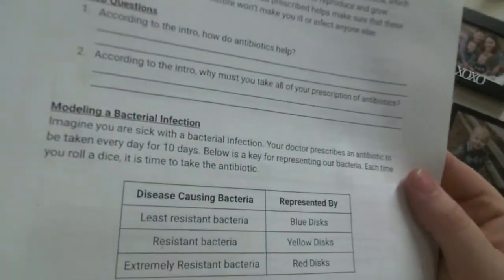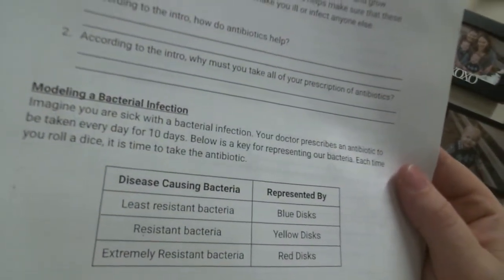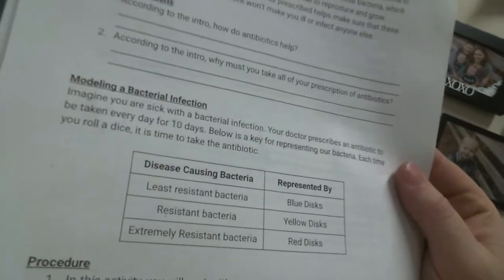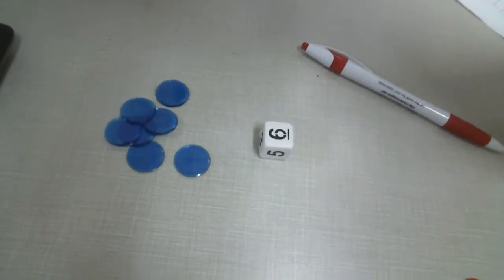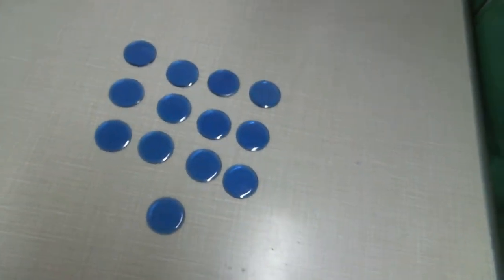What you're going to be using today is these plastic discs to represent our different types of bacteria. You're going to have blue, yellow, and red discs. The blue discs are the ones that are least resistant. These are the ones that are easiest to kill. You're going to be starting off with 13 of those.